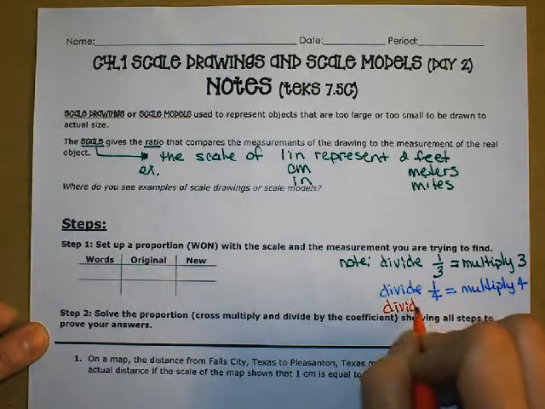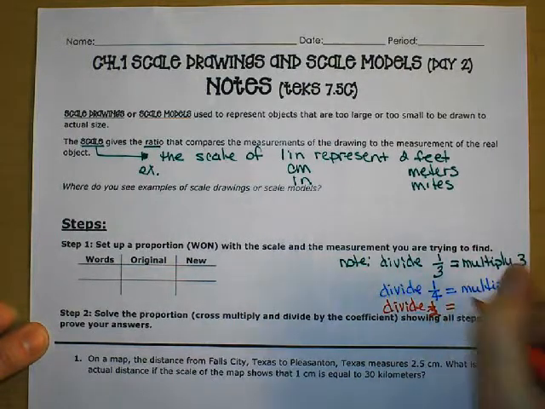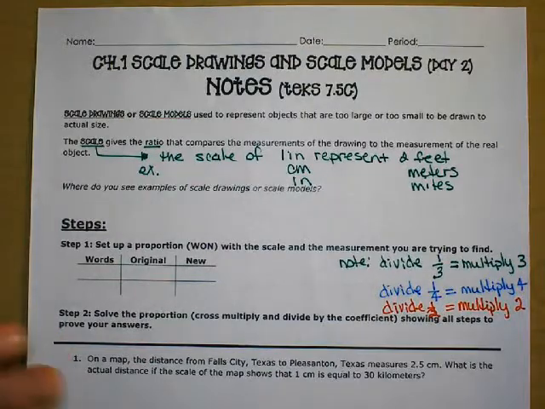If you divide by 1/2, this is the same thing as multiplying by 2. This might help solve some of your proportions a little bit easier. I know sometimes we are not comfortable with fractions, so instead of dividing by a fraction, we can multiply by the whole number at the bottom, as long as your numerator is 1.